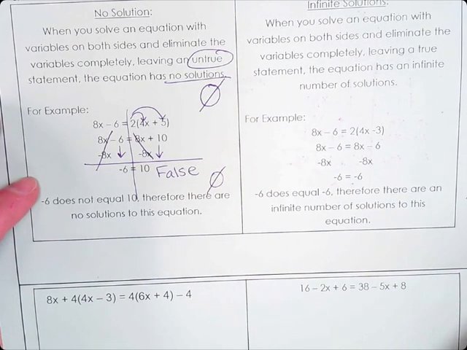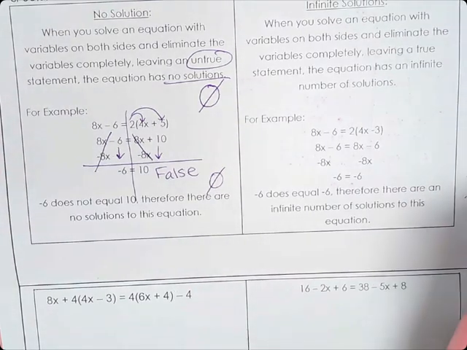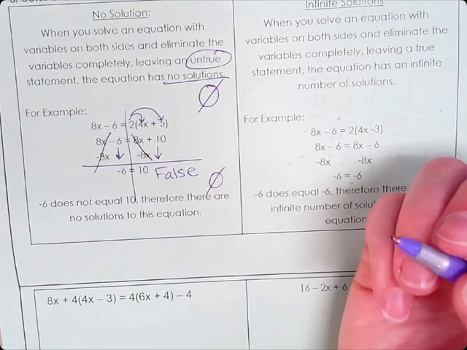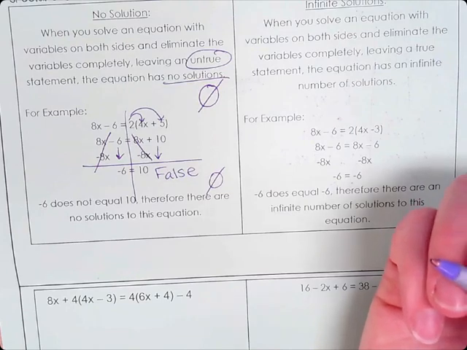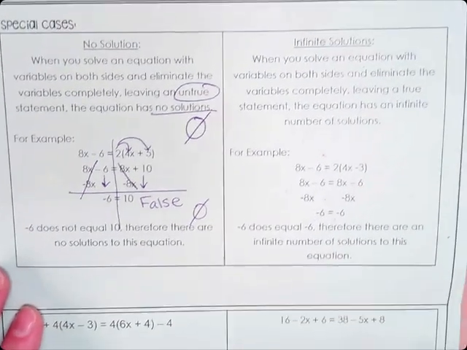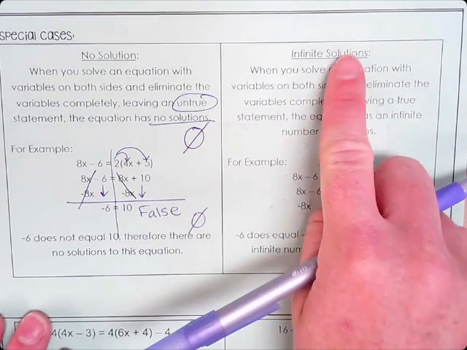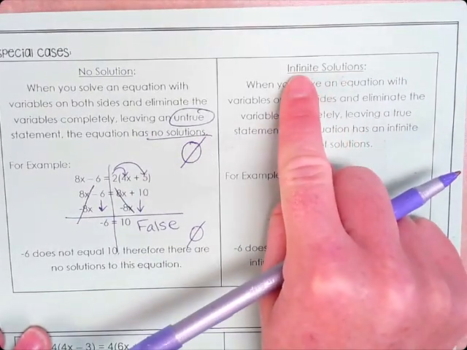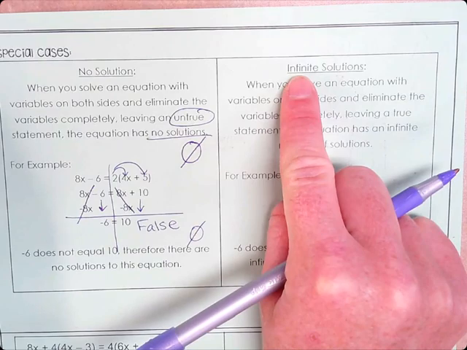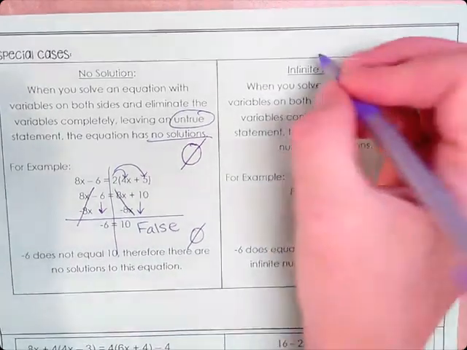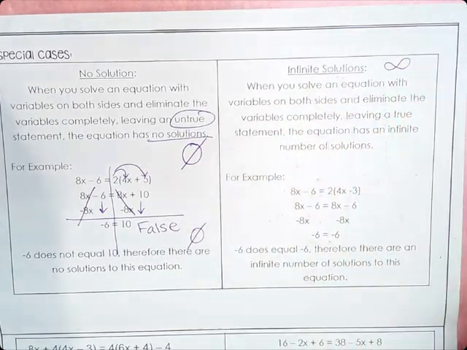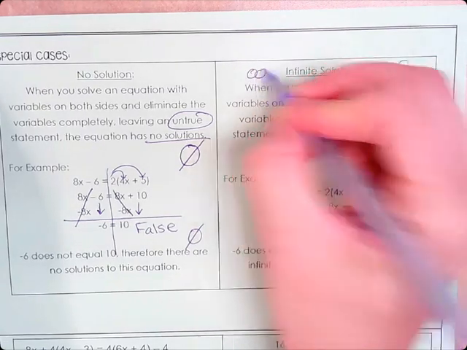So anytime the x's cancel out and it leaves two numbers that are not equal, it's no solution. You can also have infinite solutions. What's the sign for infinity? Do y'all remember? A sideways 8, yeah. Like that. You do it like that or like this.